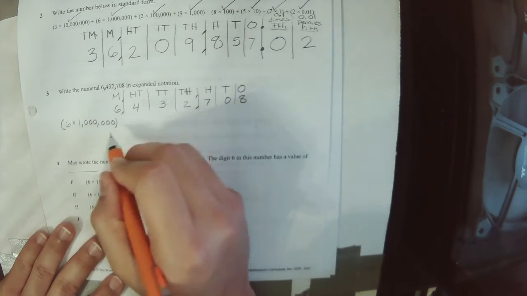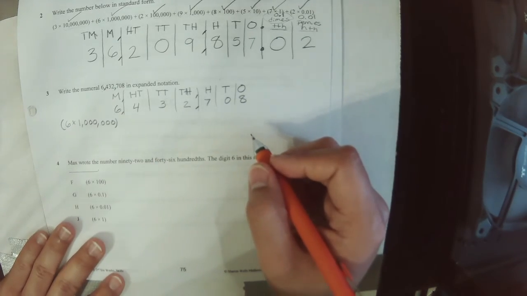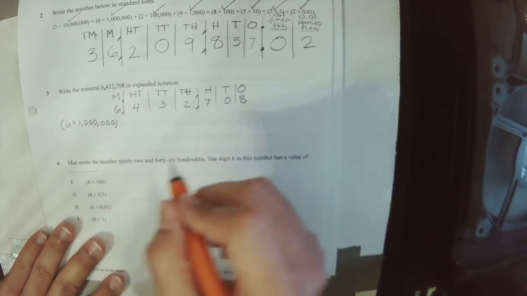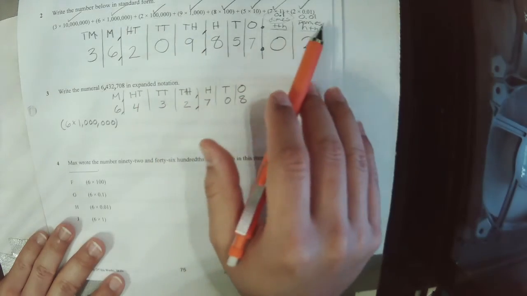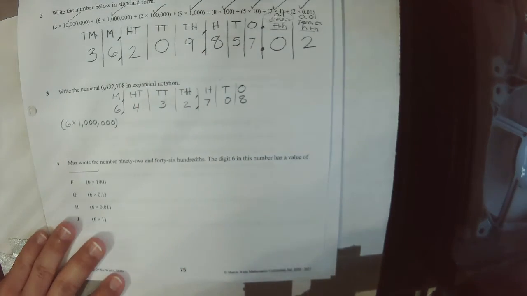How do I show that there's still more to my number? How do I show that there's other pieces that I haven't written down yet? How did they show me up here? What do I see between all these little pieces of my number? What did they put there? Noah?